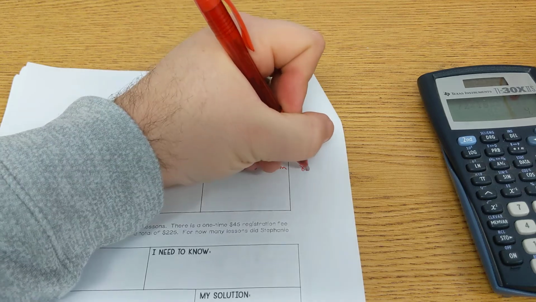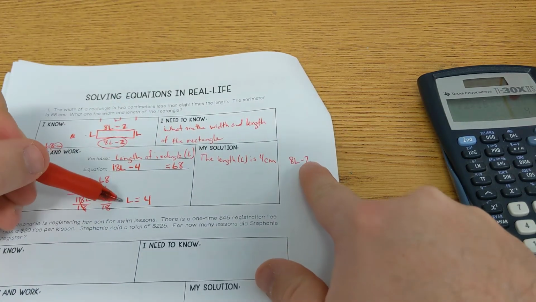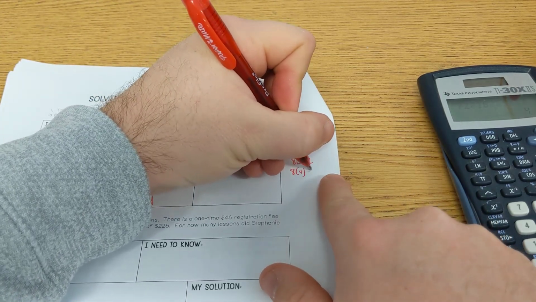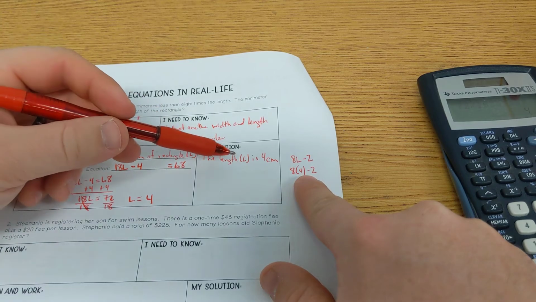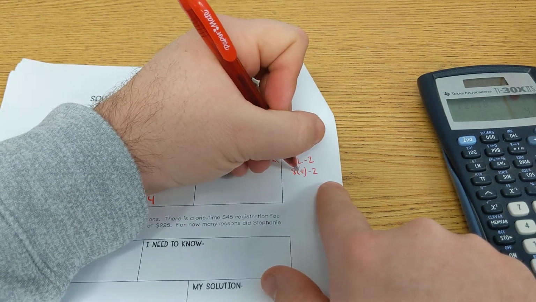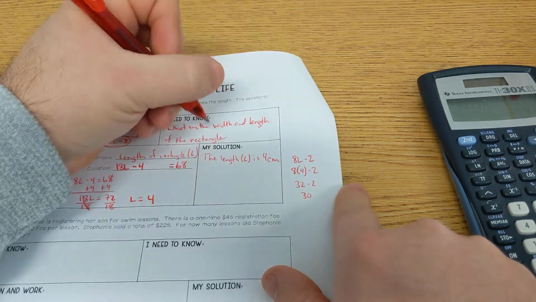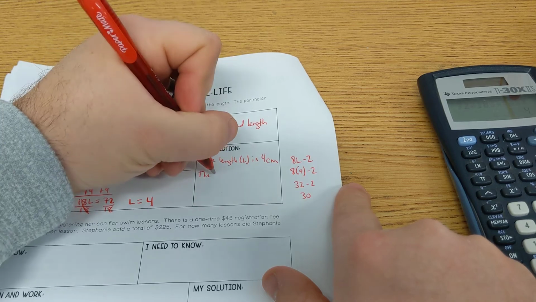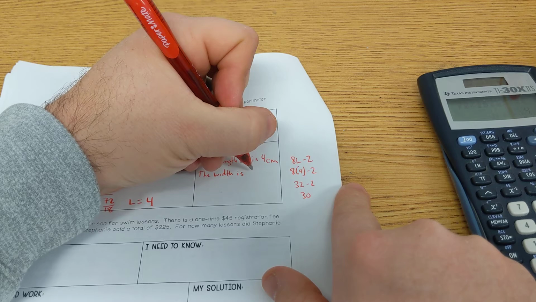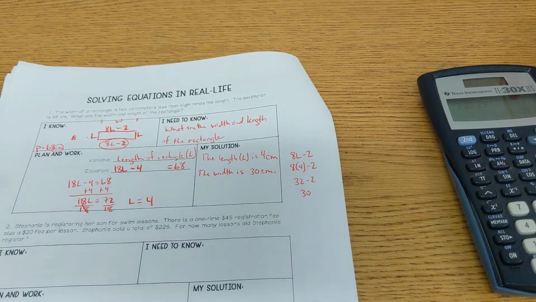Here's the width. I know what L is, so I just plug my 4, my length, into my width. 8 times 4 is 32, minus 2 is 30. So the width is 30, and again we're talking about centimeters.